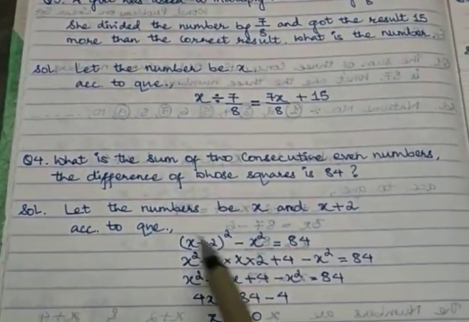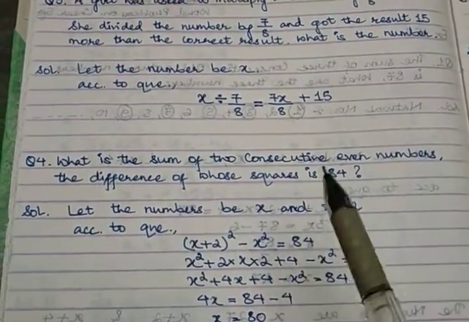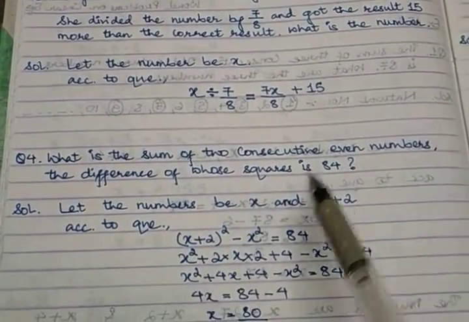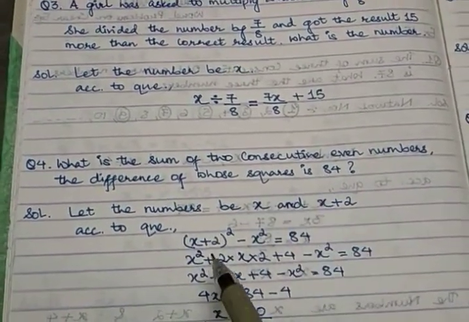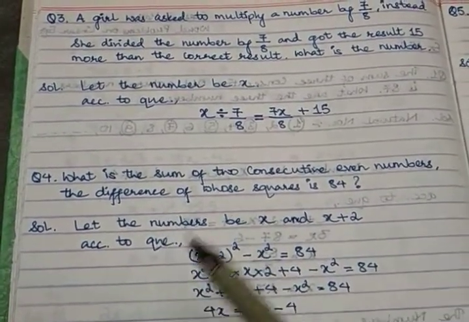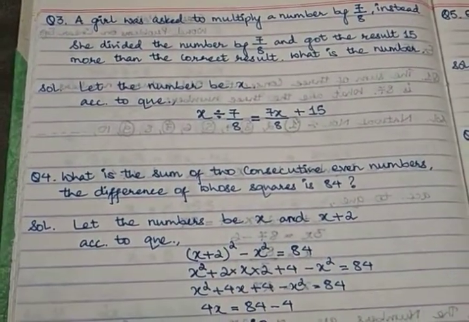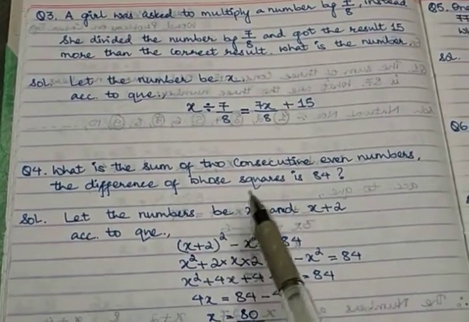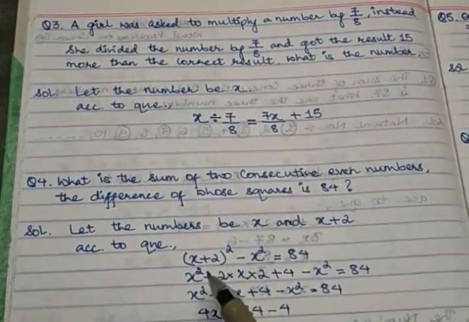Again, for consecutive, what is the sum of two consecutive even numbers? Now consecutive even numbers, again the similar concept with the consecutive odd numbers. You know that the difference will be 2, isn't it? For consecutive even numbers also the same thing will happen. The difference of whose squares is 84. Now the difference means actually it's subtraction. So the difference of squares is 84. If you square them and subtract them, then you will get 84. So that is what I have done here.